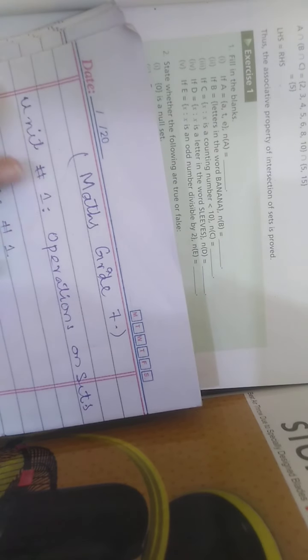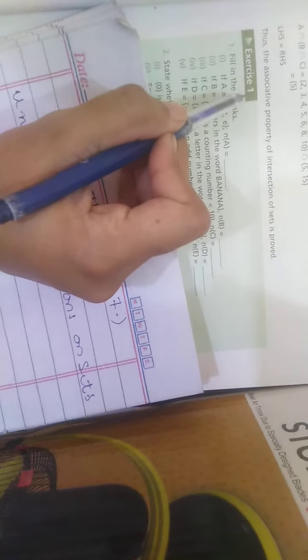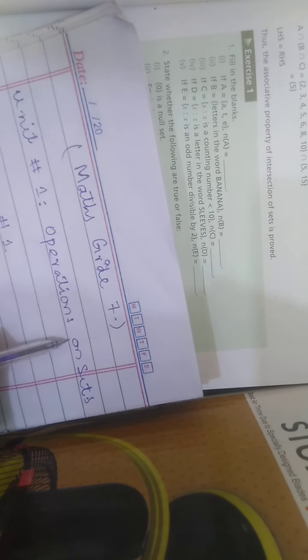So, here we are going to start our exercise 1. Exercise 1 of unit number 1. Unit number 1 is operations on sets. Okay, question number 1 is fill in the blanks. You have to do the fill in the blanks in your book.